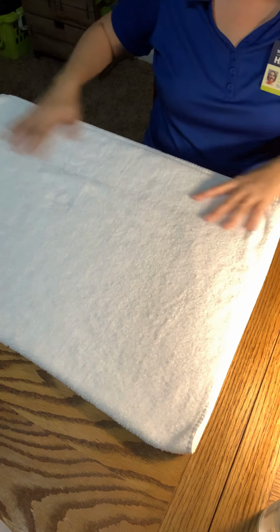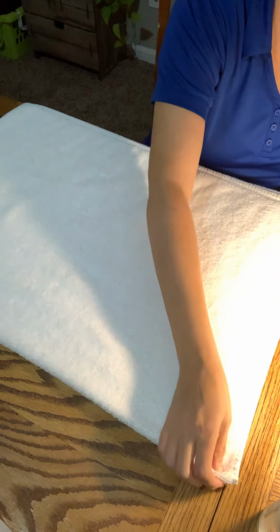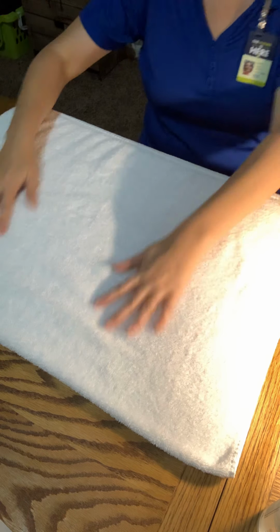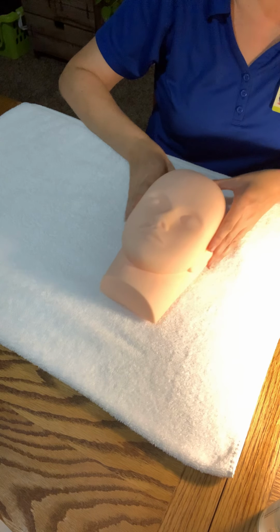So this is our table paper. I help my client onto the bed here.